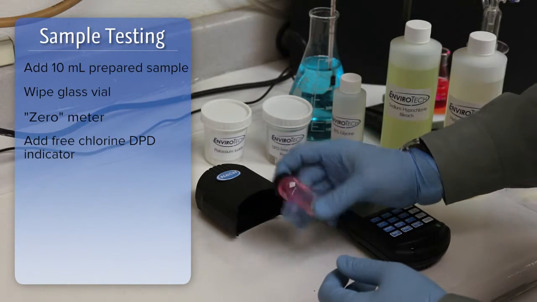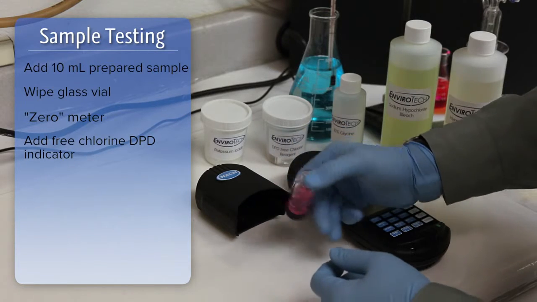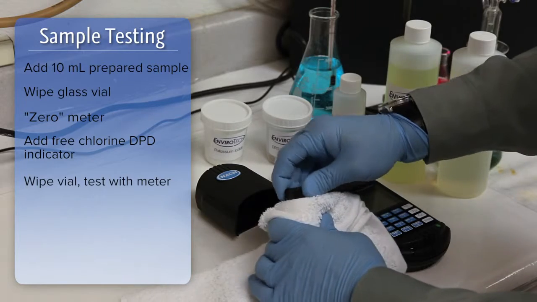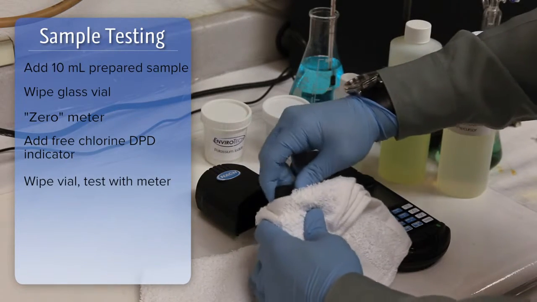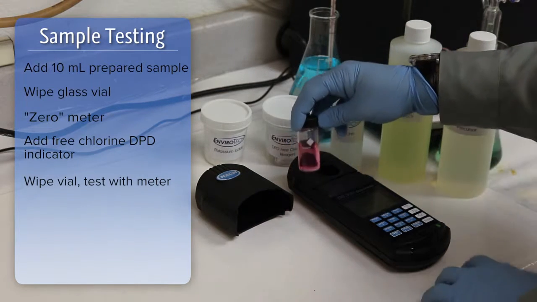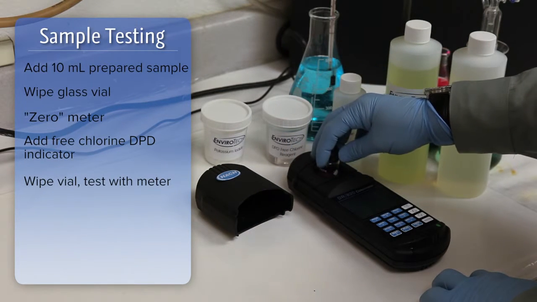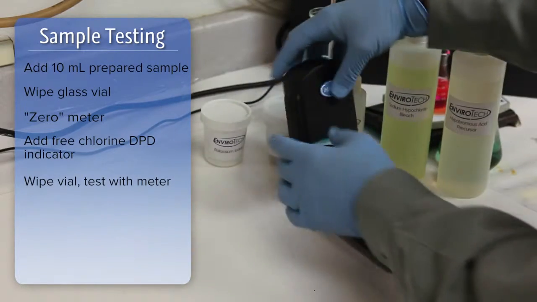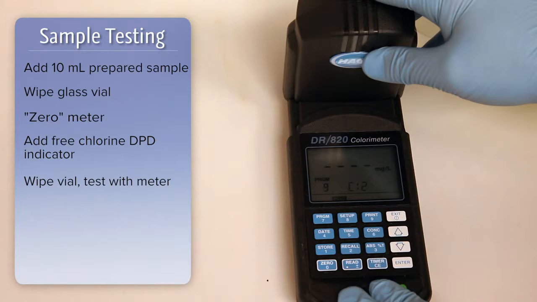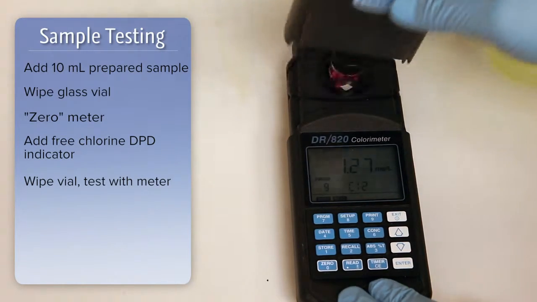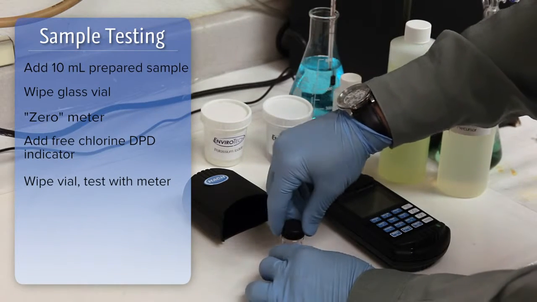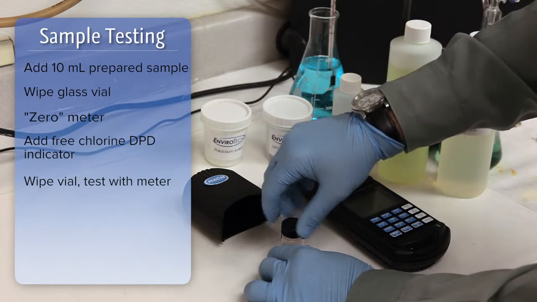Shake to mix. Wipe the vial as before. Place back in the colorimeter and press read. Make a note of that number. That number is going to be reflective of the amount of bromine that's in solution.